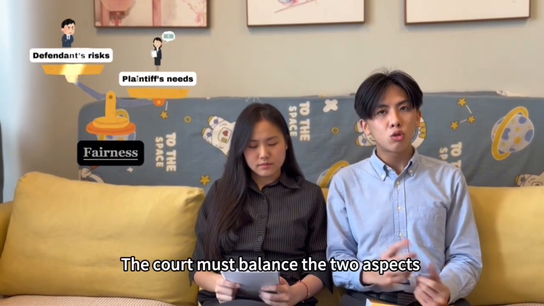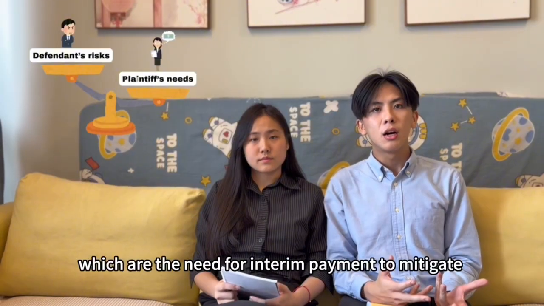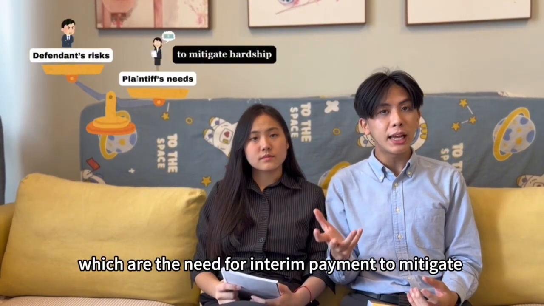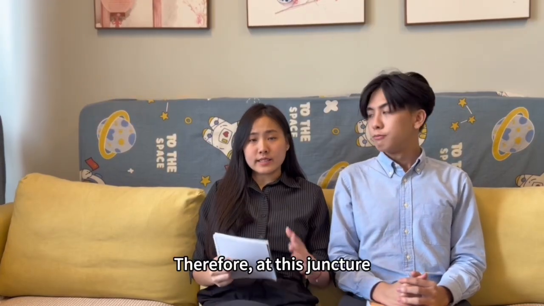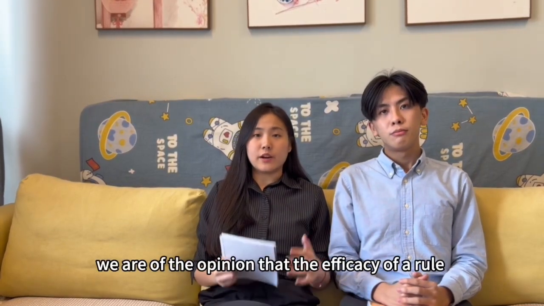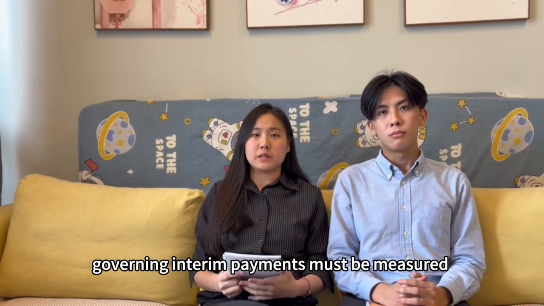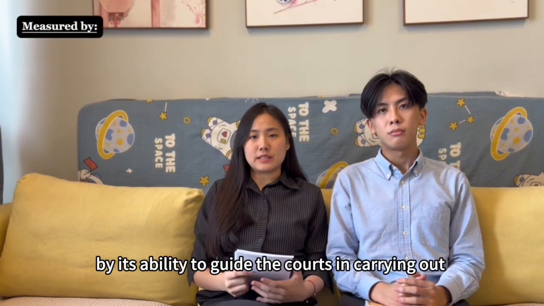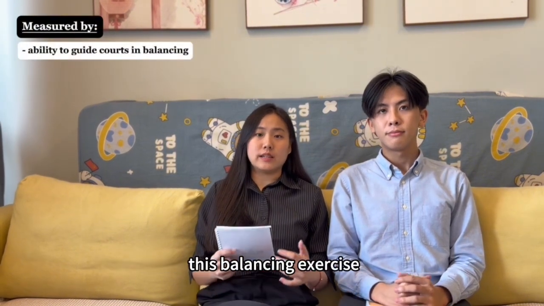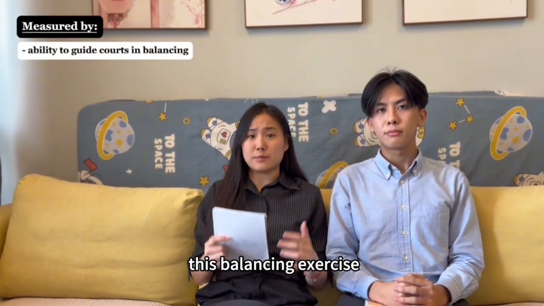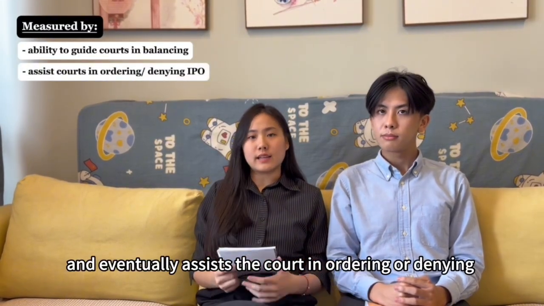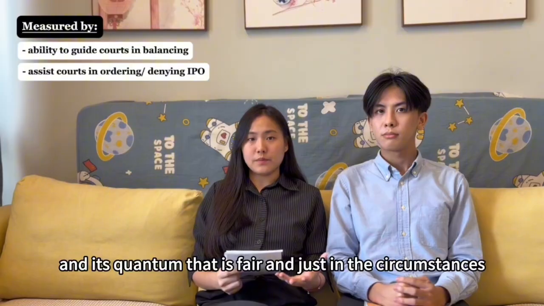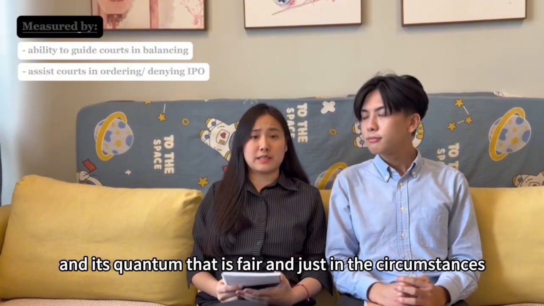The court must balance two aspects that we mentioned earlier, which are the need for interim payment to mitigate hardship and the prejudice that the defendant might suffer. Therefore, at this juncture, we are of the opinion that the efficacy of a rule governing interim payments must be measured by its ability to guide the courts in carrying out this balancing exercise, and eventually assist the court in ordering or denying an interim payment order and its quantum that is fair and just in the circumstances.